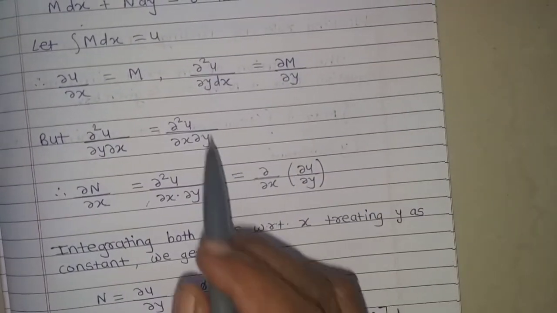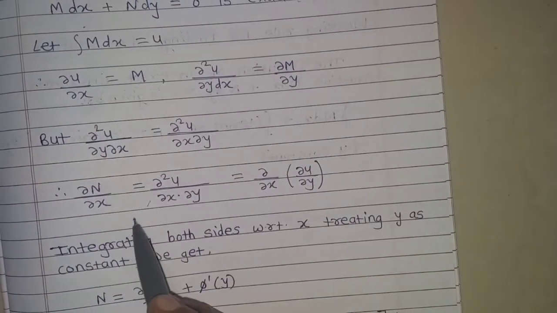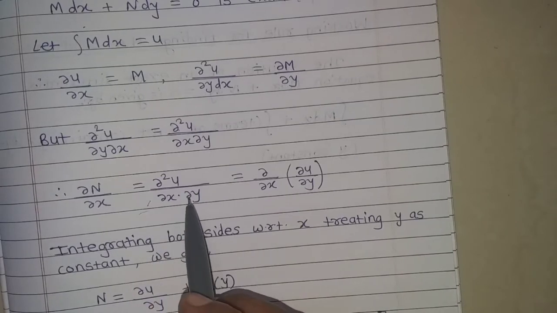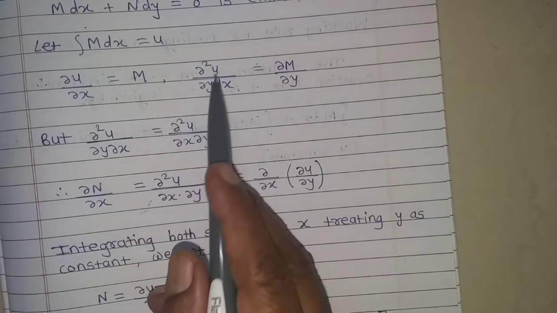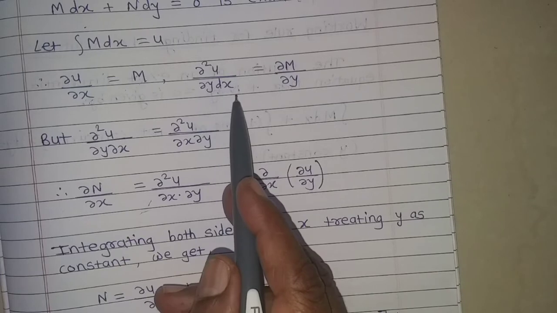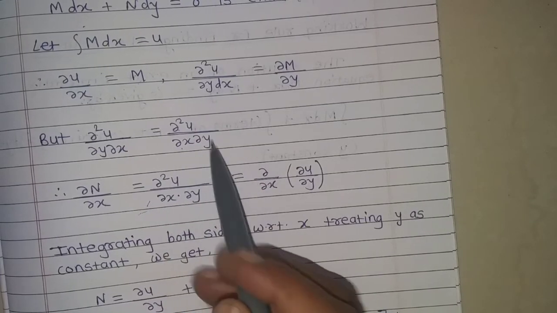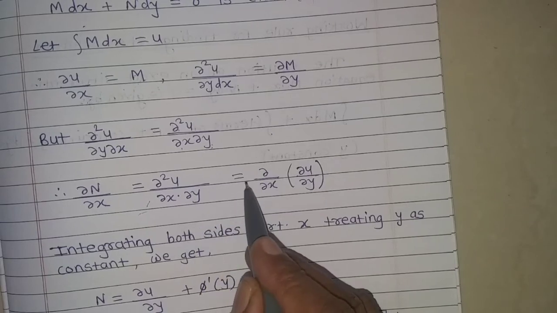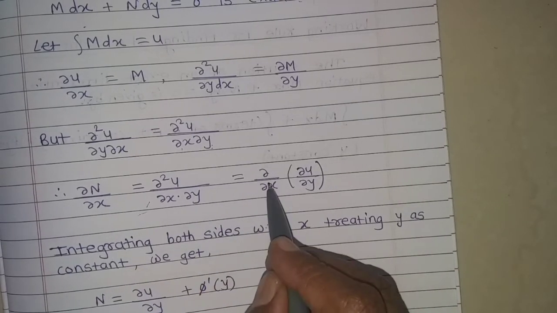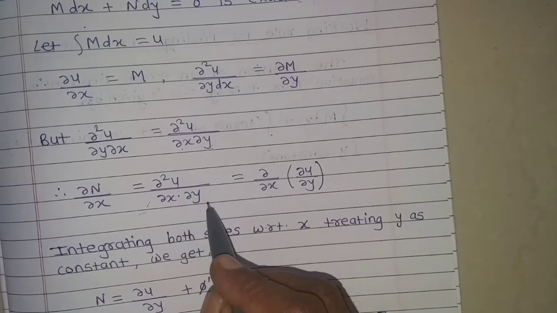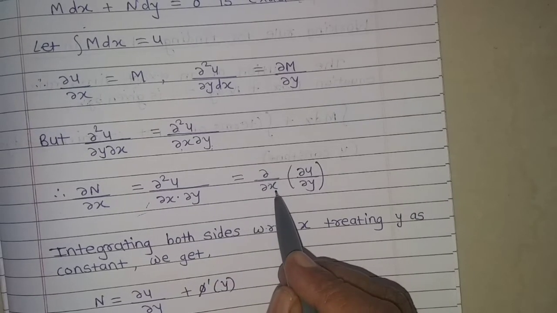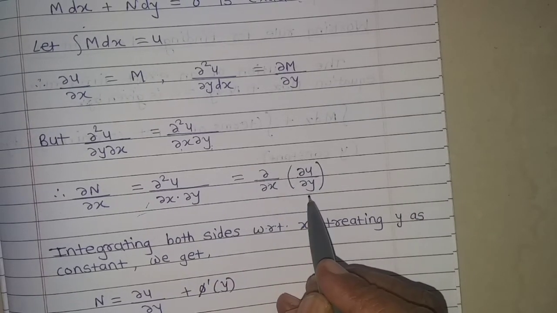So we take here ∂N/∂x, and we replace ∂²u/∂y∂x as ∂²u/∂x∂y, since in general they are equal. So ∂N/∂x = ∂²u/∂x∂y, which is equal to ∂/∂x of ∂u/∂y.